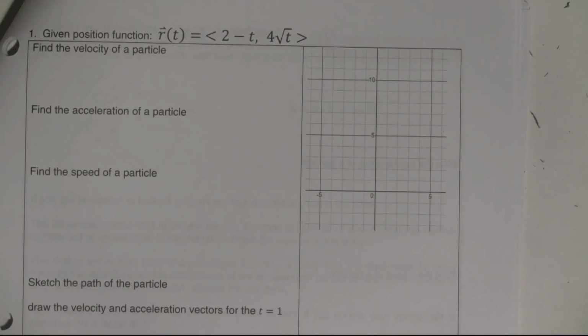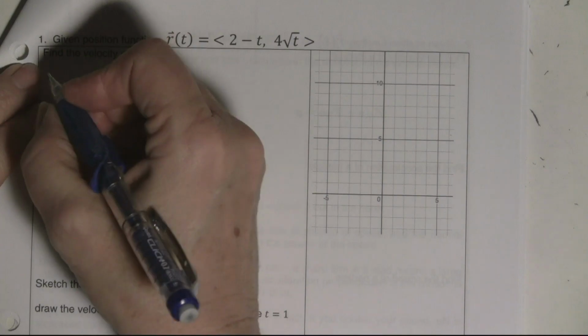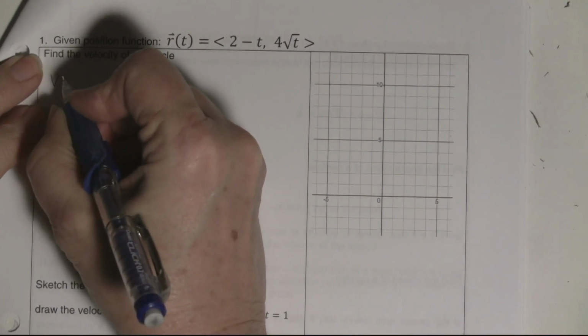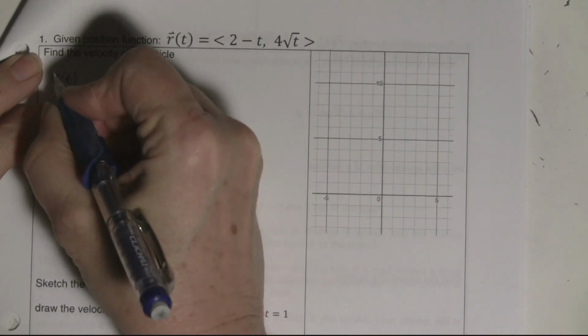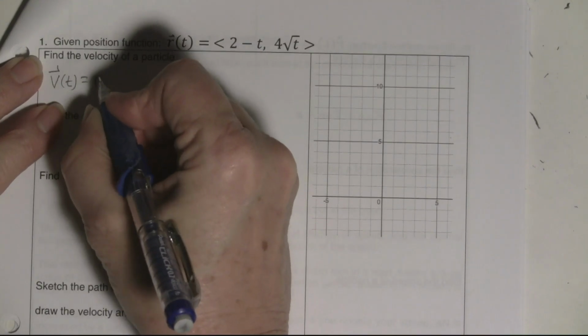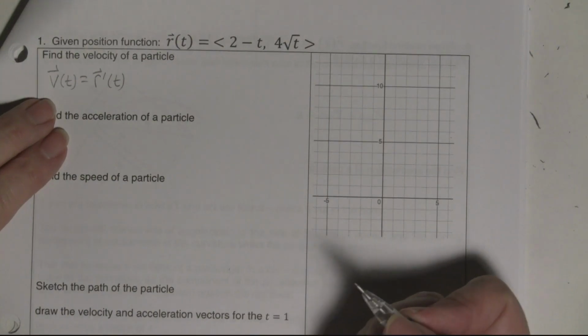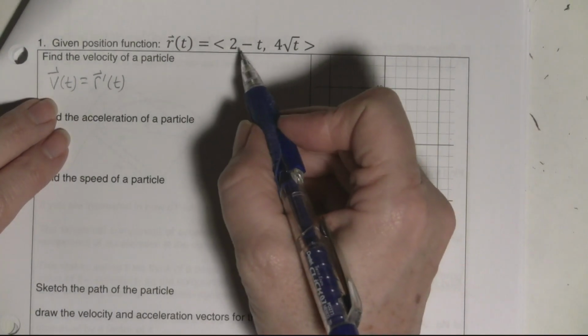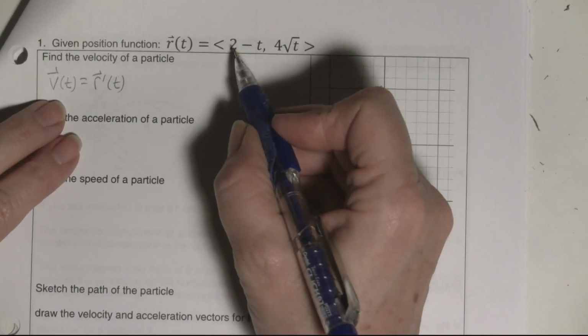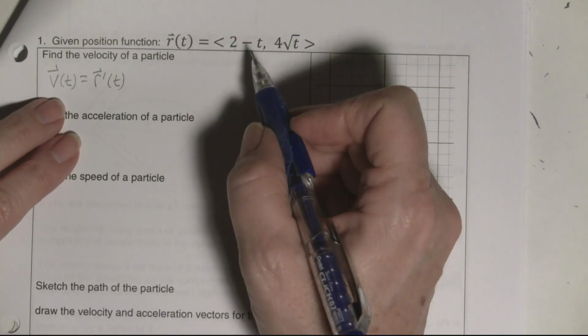So it asks us to find the velocity of the particle. The velocity is a vector, and it's given by r prime of t. So easy, right? The derivative of 2 is 0. The derivative of negative t is -1.